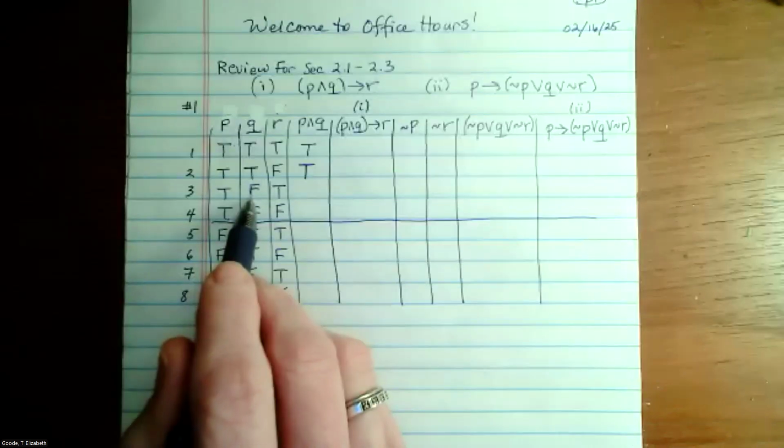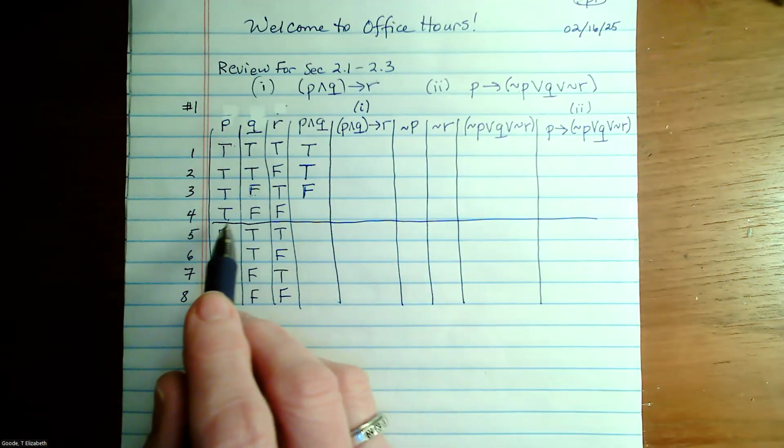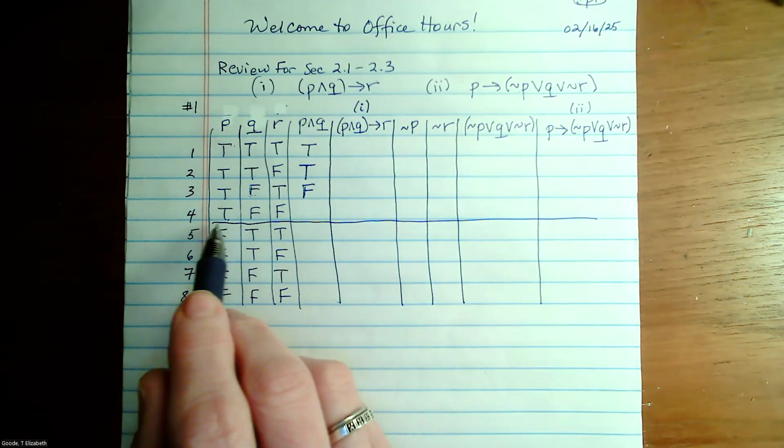Because P is false, it's going to be false. That's right. Because the Q is false. Good. How about row 4?